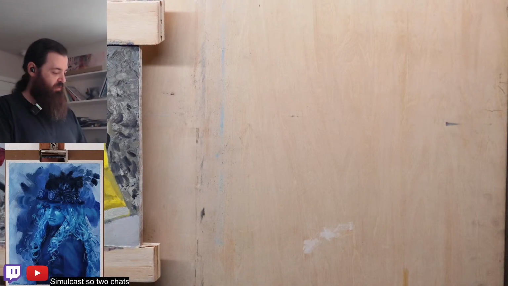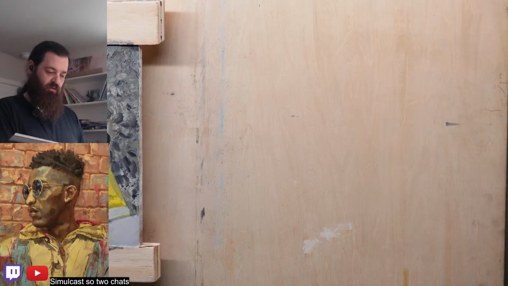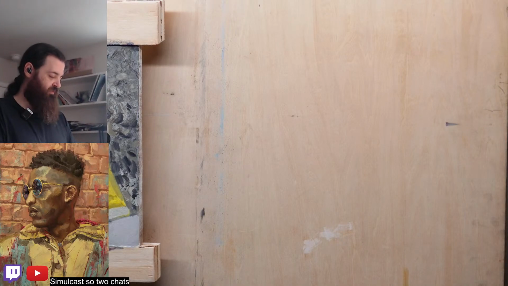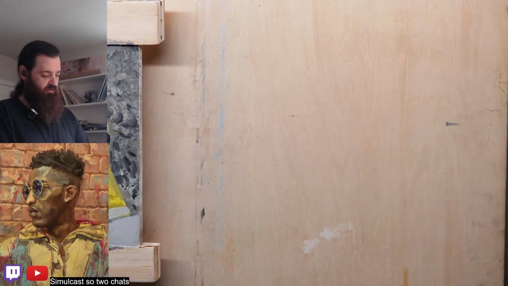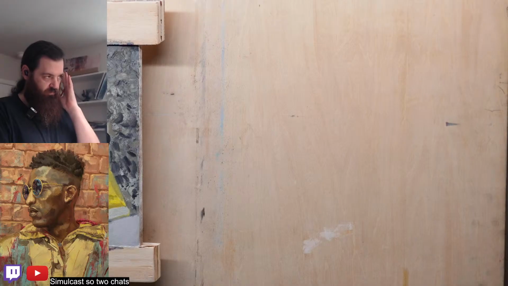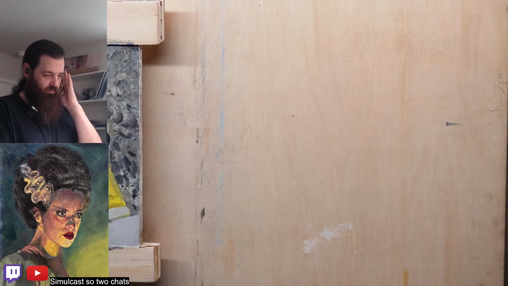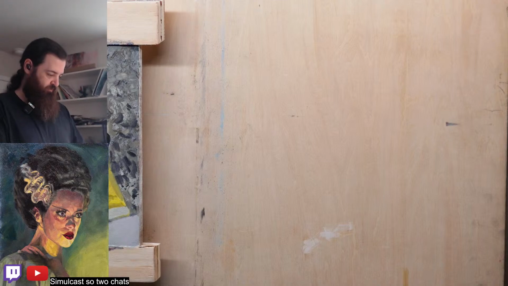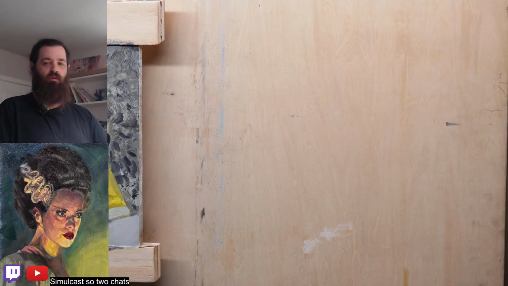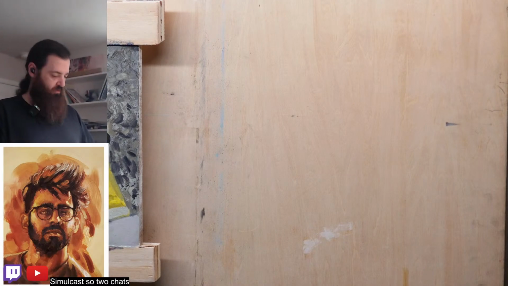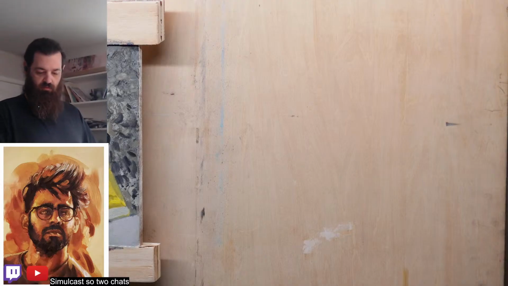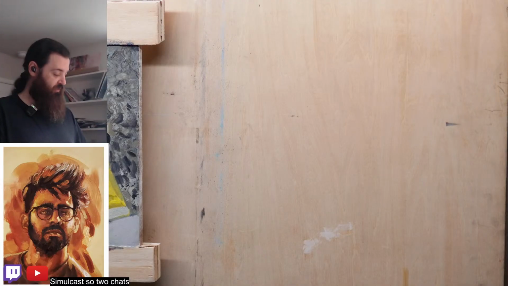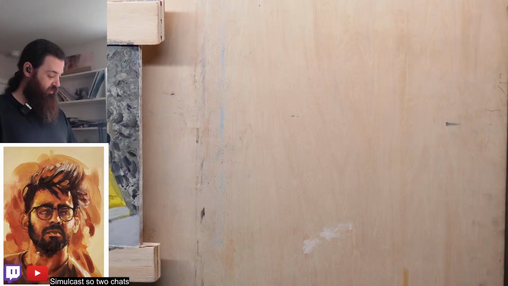So I'm just doing what I call my crosshairs, but it's just the center lines. Actually, I didn't put it in the reference image, but it's neither here nor there. I don't use the grid method really anymore.